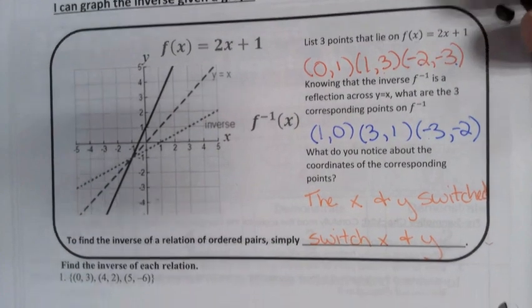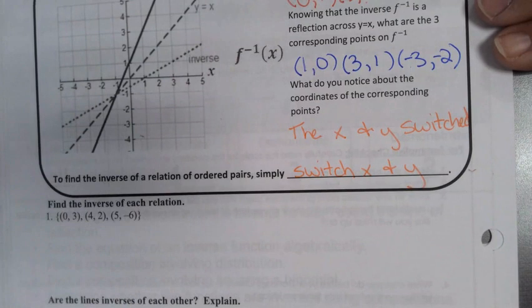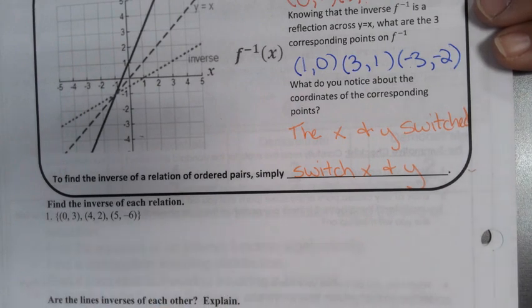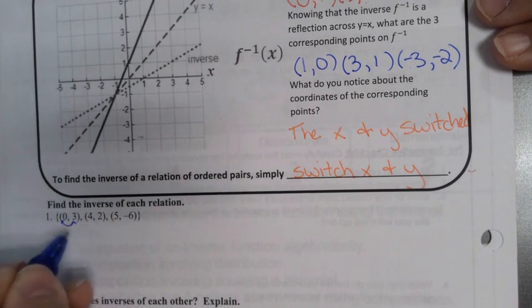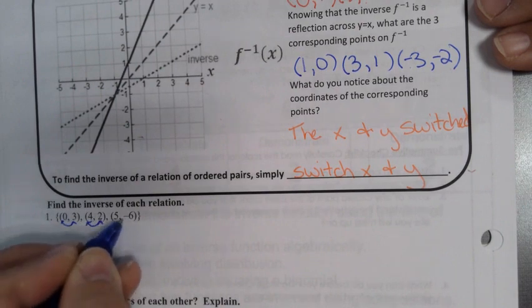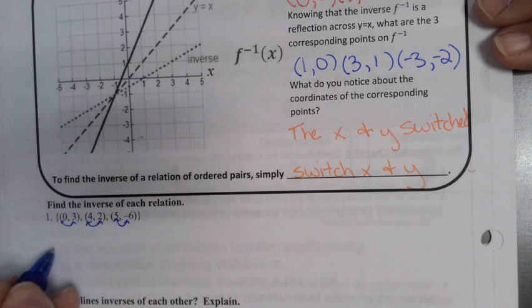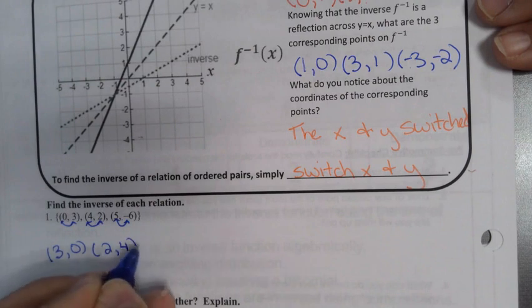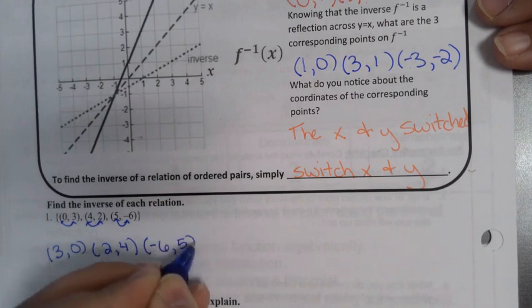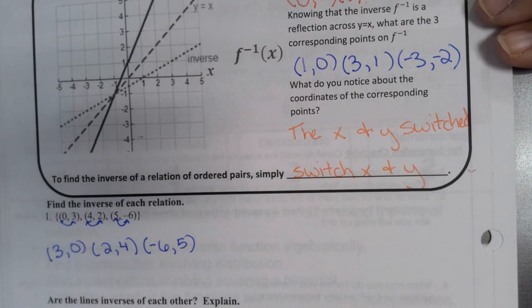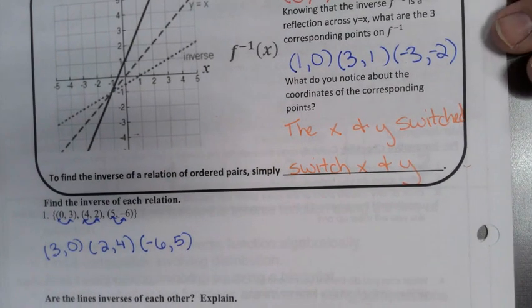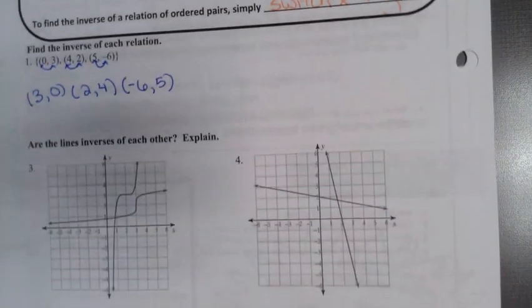So let's practice that real quick without the graph, and then we're going to apply it to our graphs. So first we are given a relation of 3 ordered pairs. To find the inverse of this relation, we're going to switch x and y for each of these 3 coordinates. So this becomes 3, 0, then we have 2, 4, and finally -6, 5.